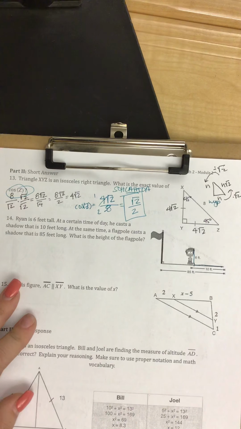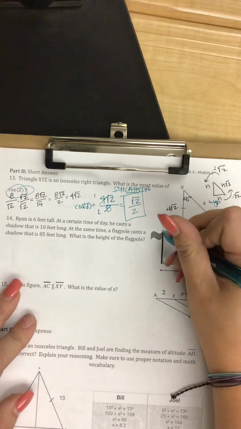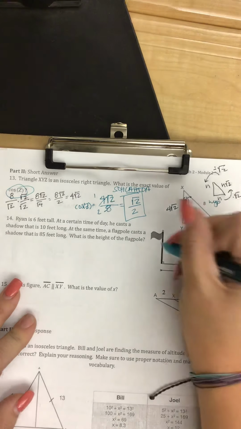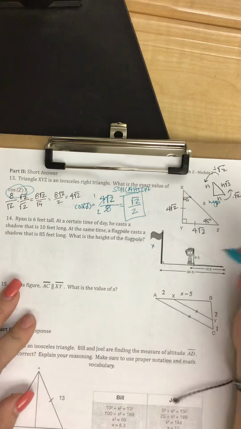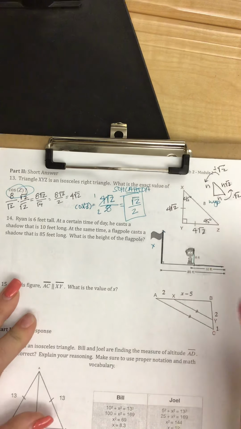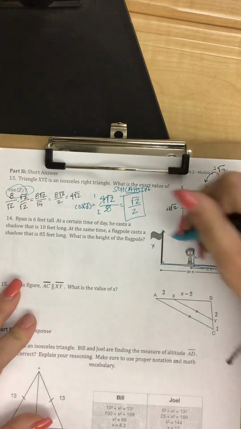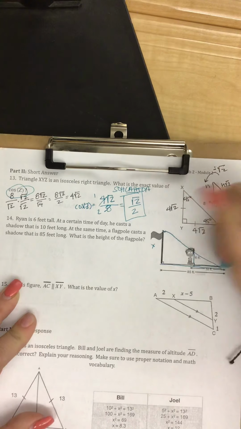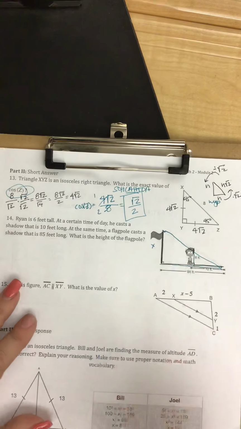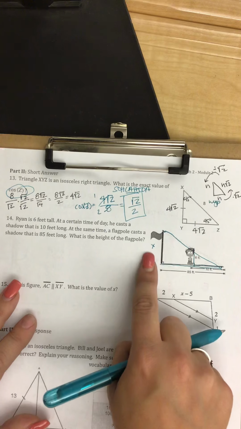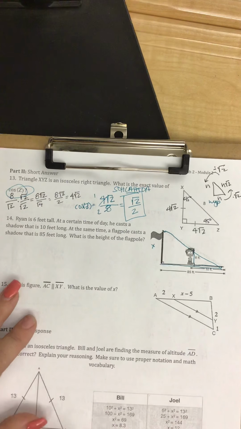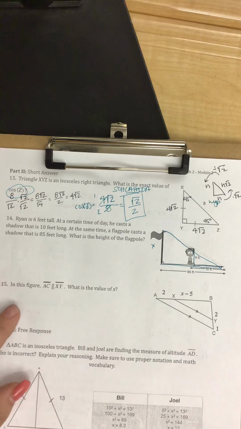At the same time, the flagpole, which is, I don't know how long, casts an 85-foot shadow. If you make triangles out of that, we have 2 triangles happening, and they want to know the height of the flagpole. So we are going to set up a proportion.